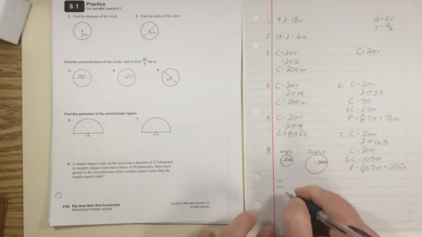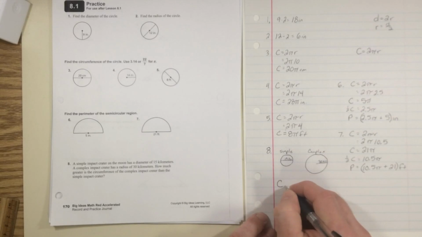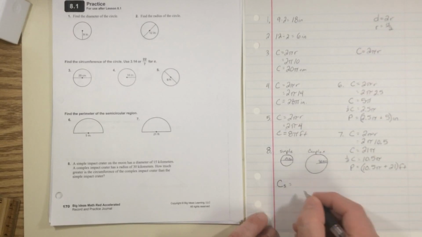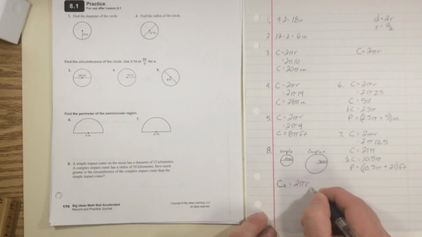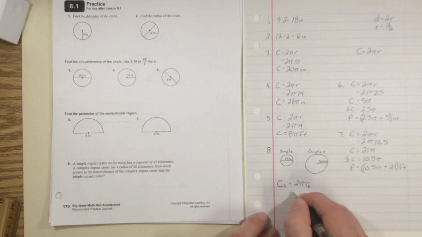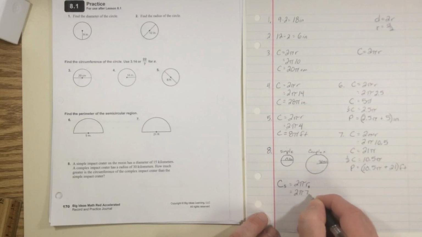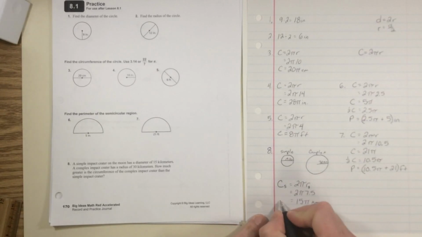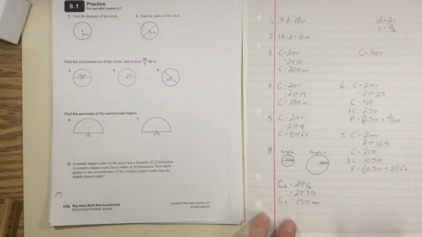So circumference, and then I'll put a little subscript down here, just to tell me that's for the simple. Circumference of the simple equals 2 pi r of the simple, radius of the simple crater. The radius is only half of this, so it was 15 kilometers all the way across. It will only be 7.5. So 2 pi 7.5, which is 15 pi kilometers. So the circumference of the simple is 15 pi kilometers.